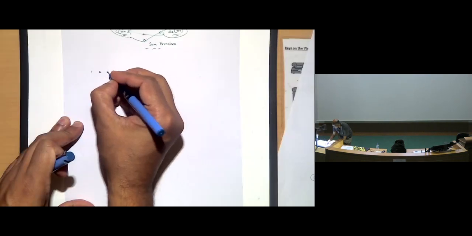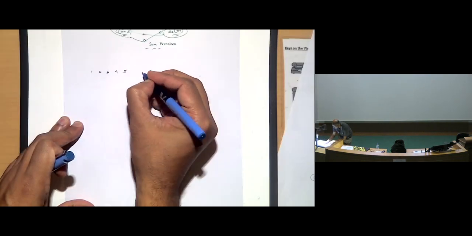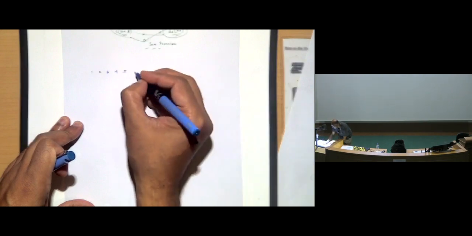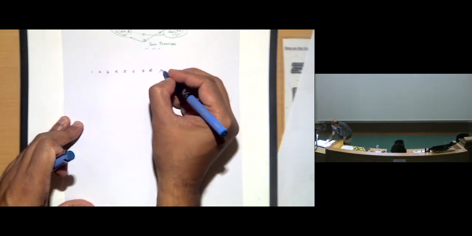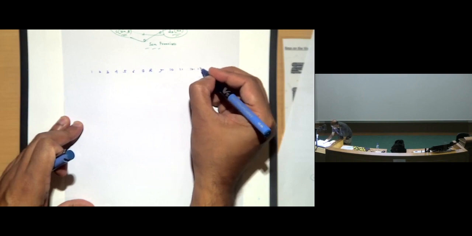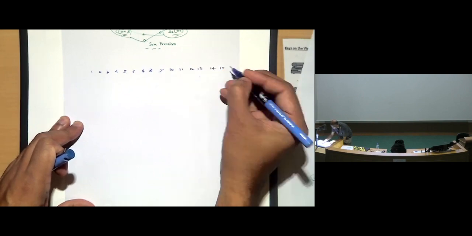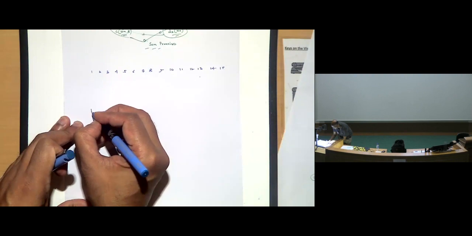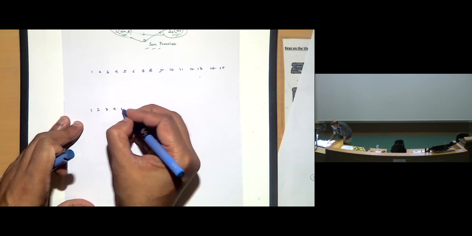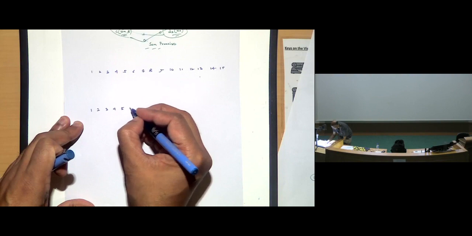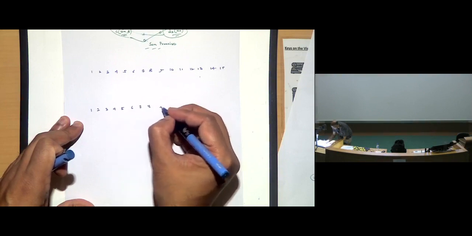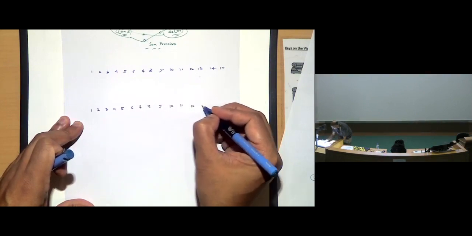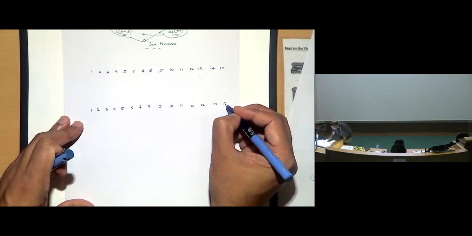So this is basically it. Let's start our count at 1. So we can send packets 1, 2, 3, 4, 5, like this, 6, 7, 8, 9, 10, 11, 12, 13, 14, 15. And at the receiver also we can do the same. We have packets 1, 2, 3, 5, 6, 7, 8, 9, 10, and so on. Okay?